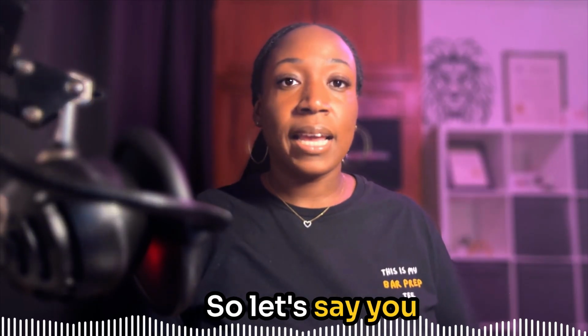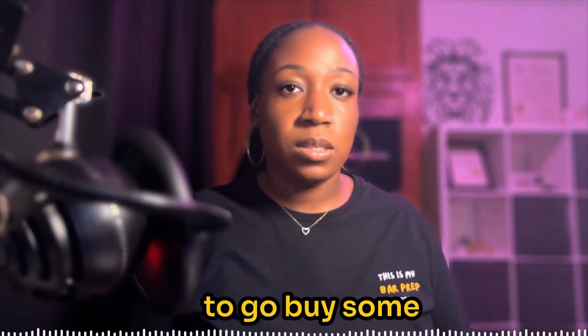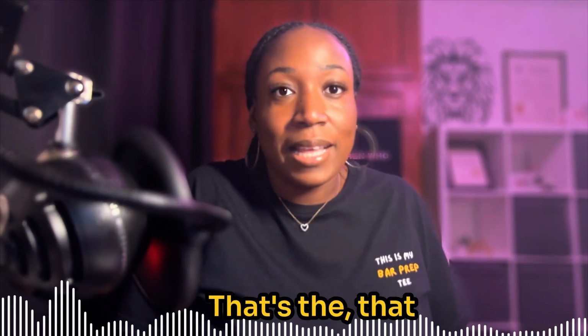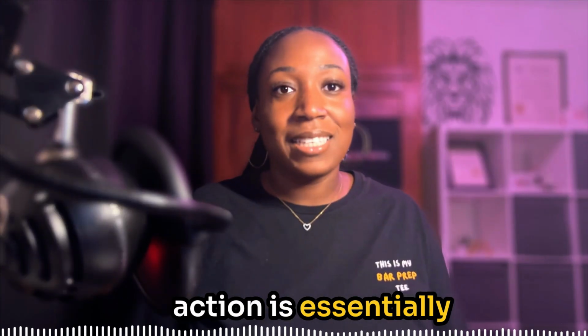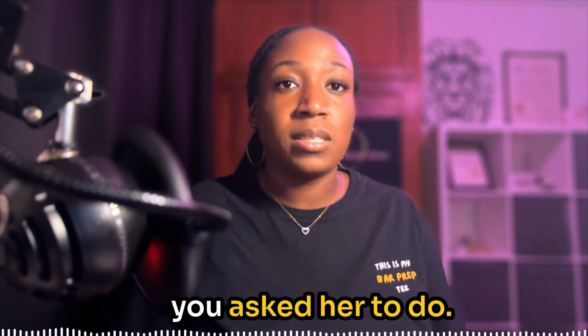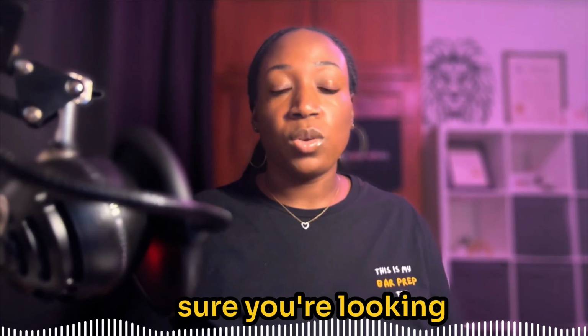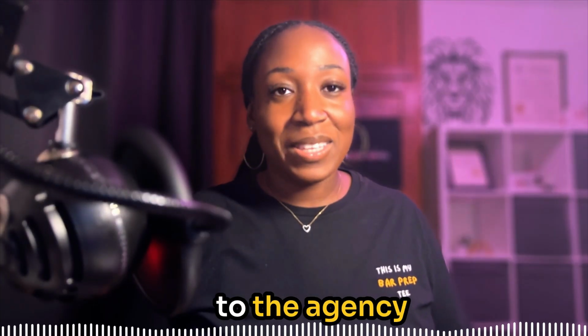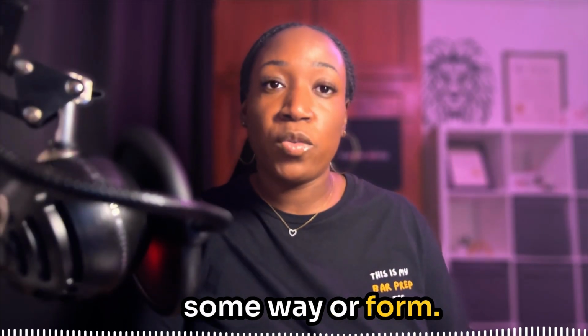So let's say you ask your assistant to go buy some stamps for you and she buys them. Well, that action is essentially the assent. She's done the thing you asked her to do. There's an agreement. So make sure you're looking for that agreement where both sides are agreeing to the agency relationship in some way or form.